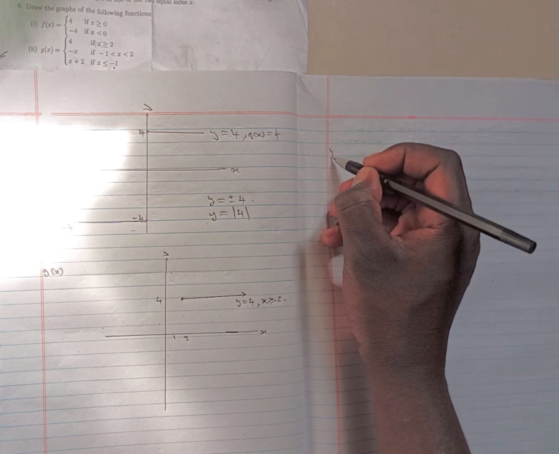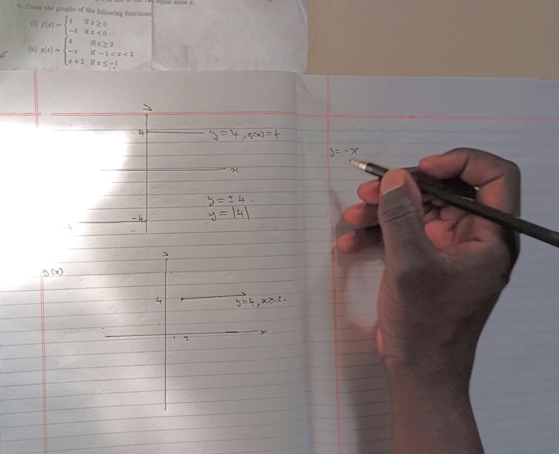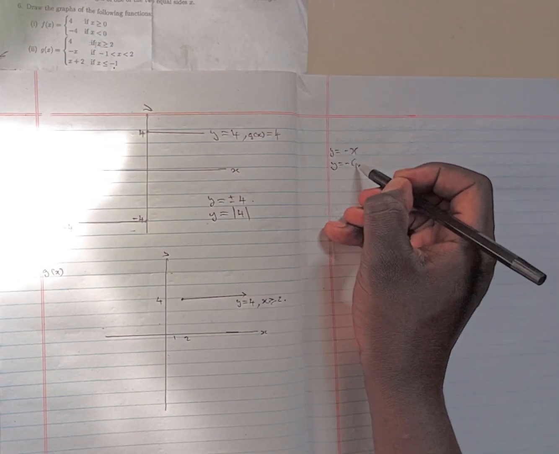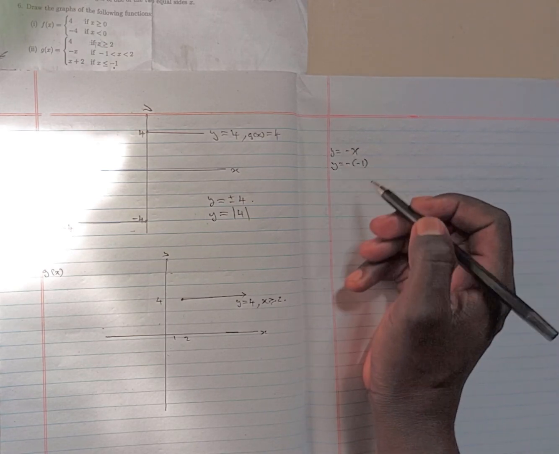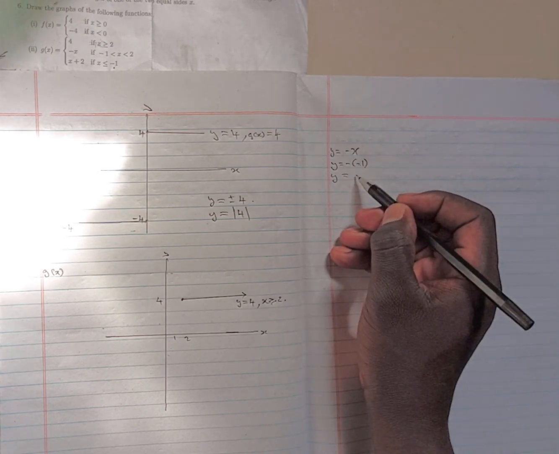The value of y is equal to negative x. So where there is a negative x, we'll replace it with this negative 1. Y is equal to negative 1. This negative is from the formula. This one is from the given domain. Positive 1.